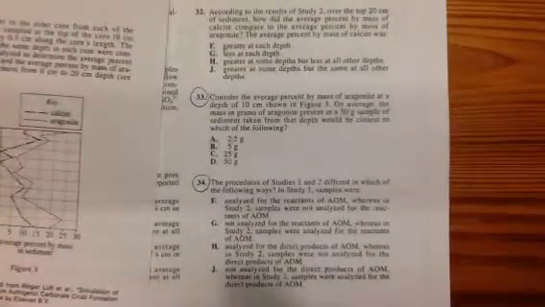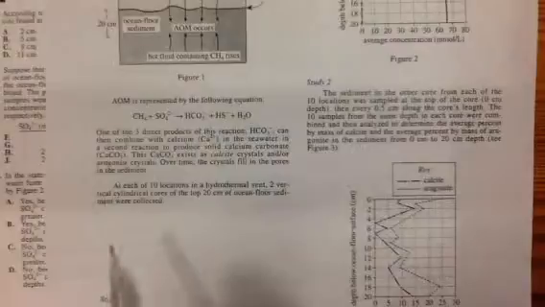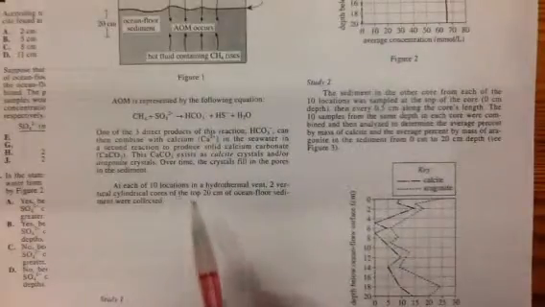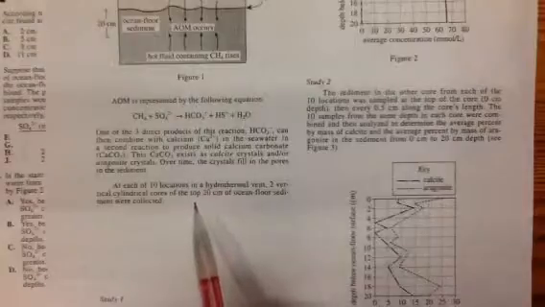Alright, in 34, the procedures of studies 1 and 2 differ in which of the following ways? In study 1, samples were. Okay, so let's take a look here. It looks like they had 10 locations and they took 2 vertical samples at each location. Study 1, they're going to examine that for various reactants in the anaerobic oxidation of methane reaction.